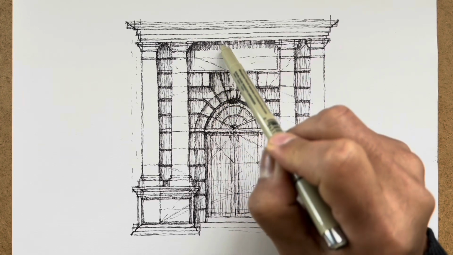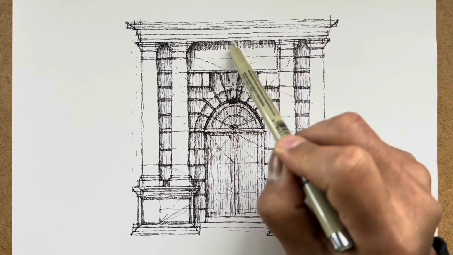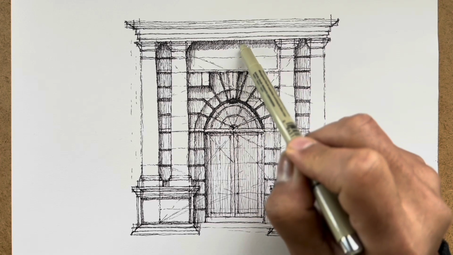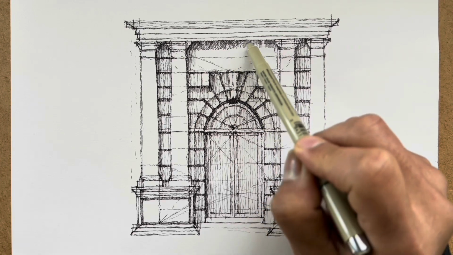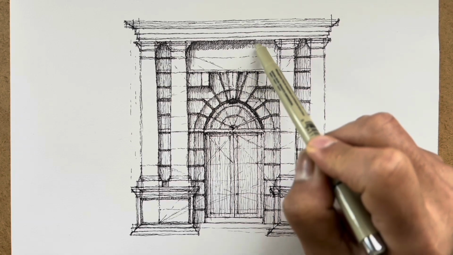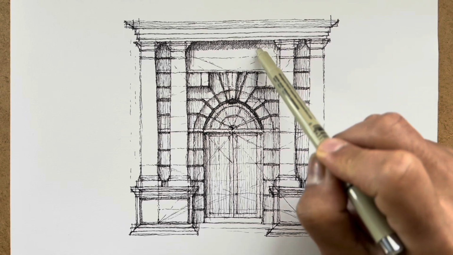So now it's about hatching using vertical lines and diagonal lines to accentuate the enclosed and exposed, the hidden, and just to show the characteristic of this rusticated building facade in geometry drawings.